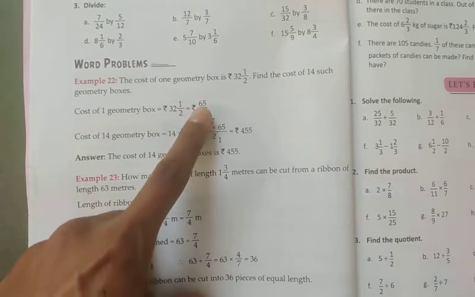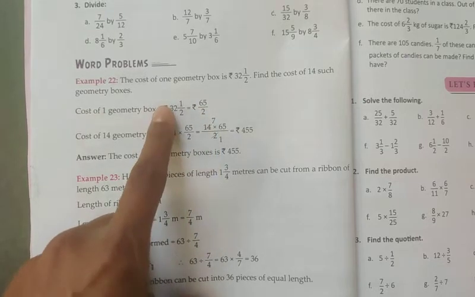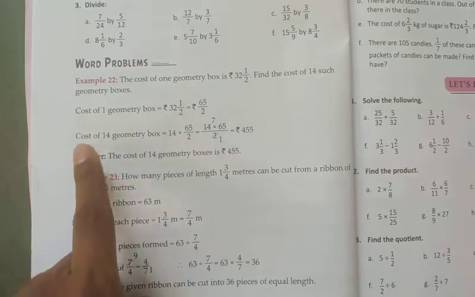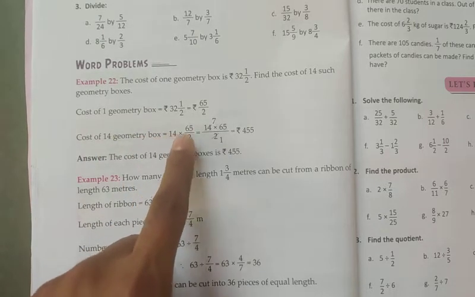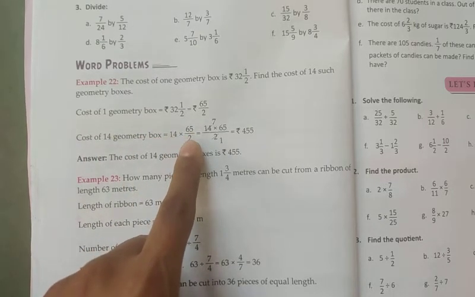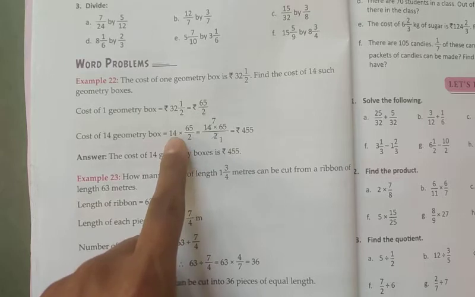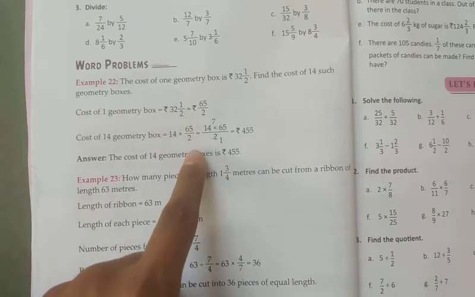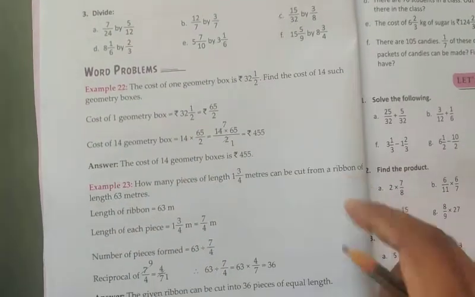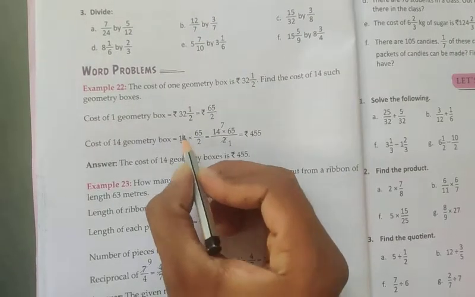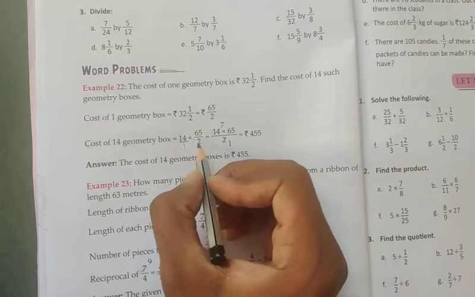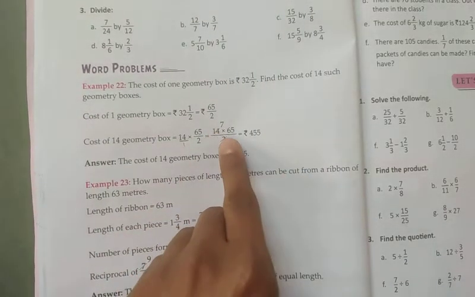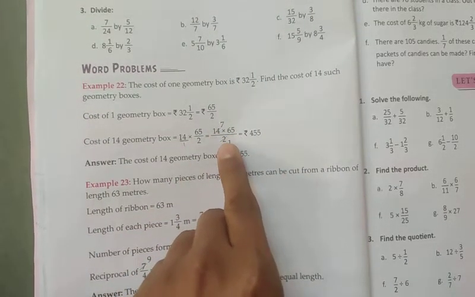32 times 2 is 64 plus 1, 65 upon 2, that is the cost of one geometry box. What we have to find? The cost of 14 such geometry boxes, right? So we need to multiply 65 upon 2 by 14, or you can multiply 14 by 65 upon 2, it's the same. Nothing is there means 1 is there. So 14 and 65 will get multiplied, and 2 and 1 will get multiplied. So 14 multiplied by 65 upon 2.